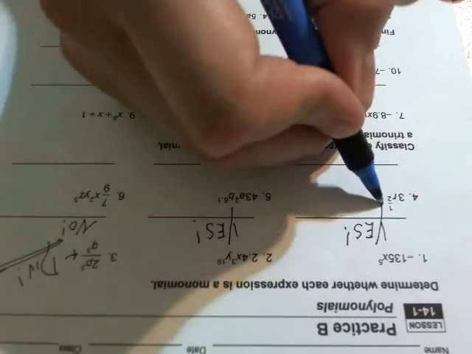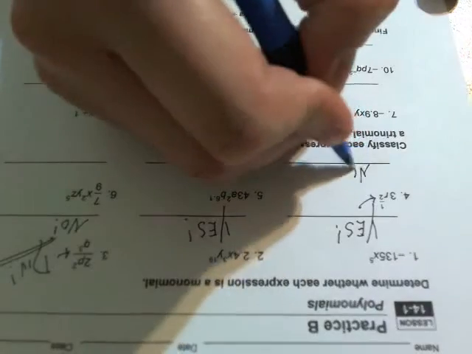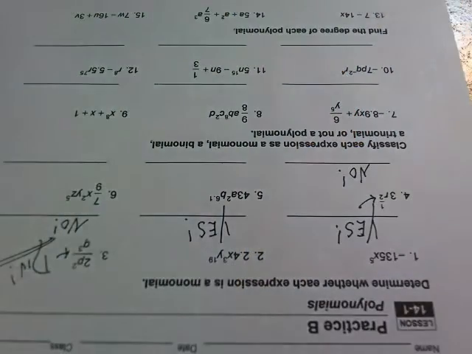One more, number 4, but the top 3 are to the 1/2. So we don't have addition, we don't have subtraction, that's okay. What we do have here, though, is an exponent that's not a positive integer. My exponents all have to be positive integers, numbers like 1, 2, 3, 4, 5, 6, 7, 8. Half is not one of those. So this is not a monomial.